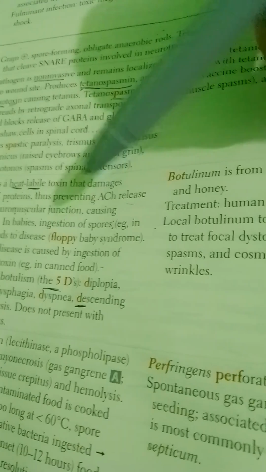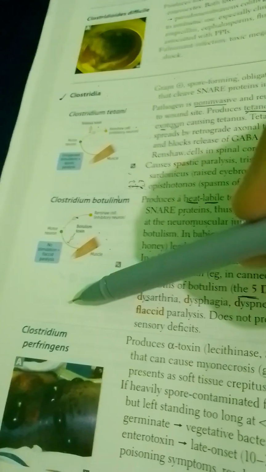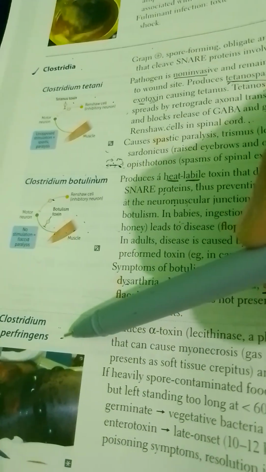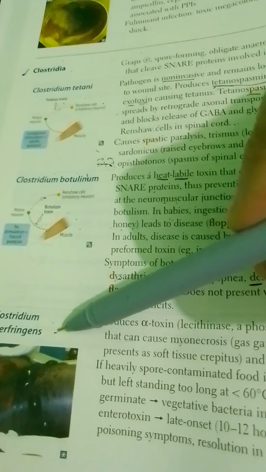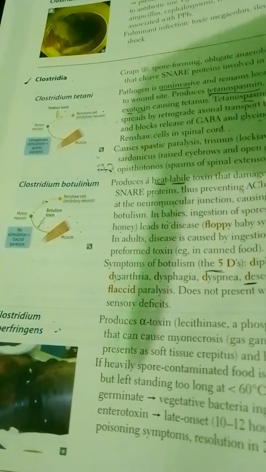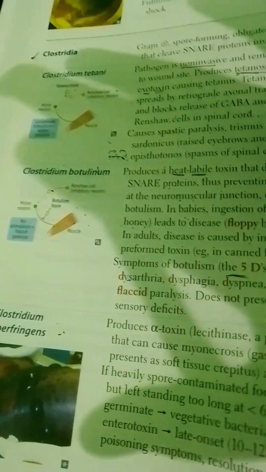So that was about Clostridium botulinum. In the next video we're going to talk about the third variety of Clostridium, Clostridium perfringens, which causes gas gangrene. And that gas gangrene is basically from hematogenous seeding, okay? So we will discuss it. That's it. Thank you.